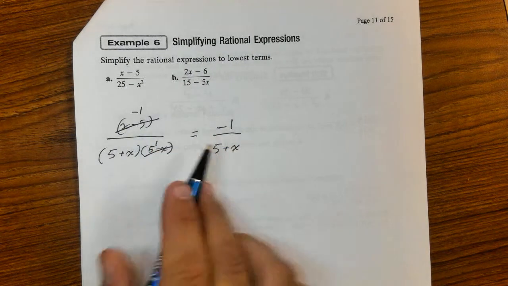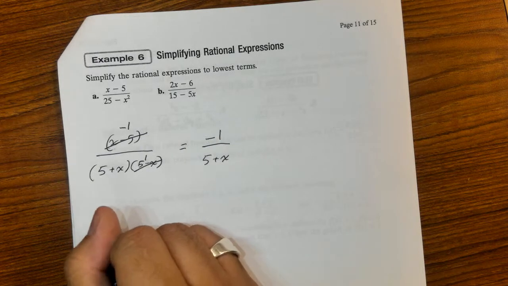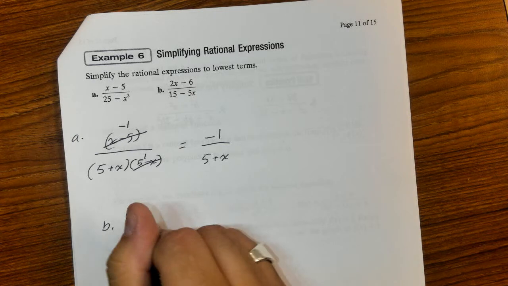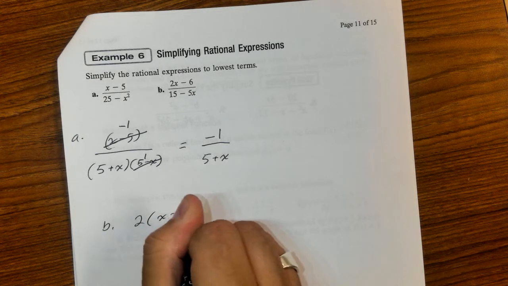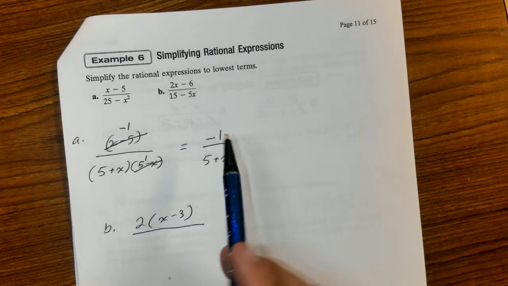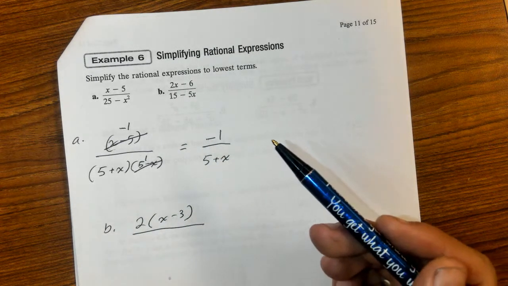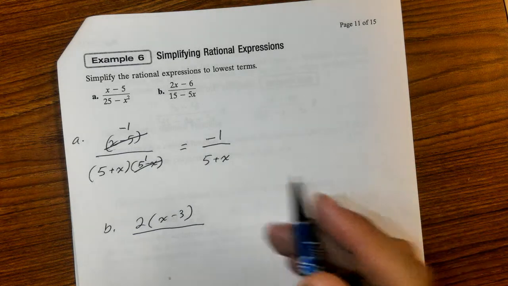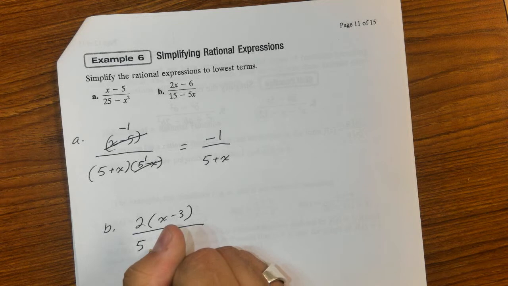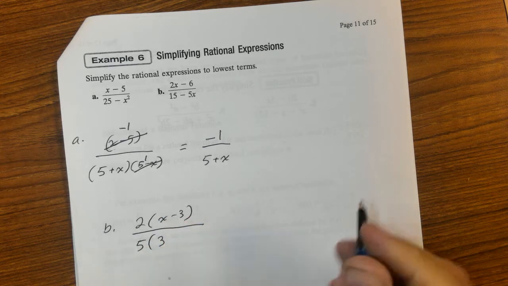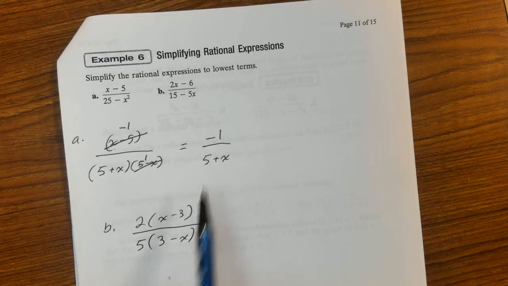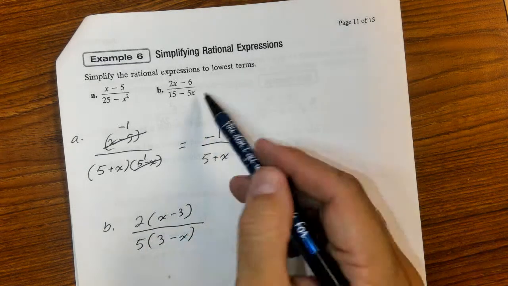For b, let's take a look at b. B is going to simplify. The GCF is 2 in the numerator, so 2 times x minus 3. That is divided by, here I could factor out the 5. If I just factor out the 5, then it's going to be 3 minus x. So 5 times 3 gives me my 15, 5 times negative x gives me my negative 5x.